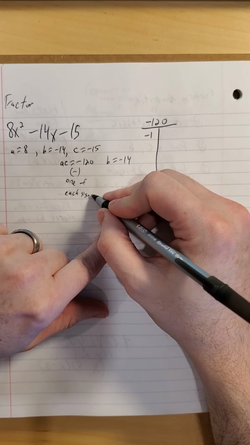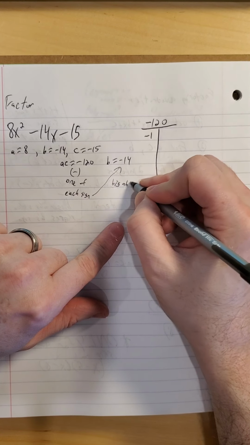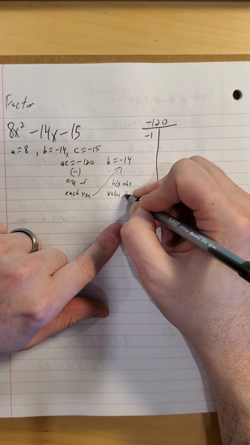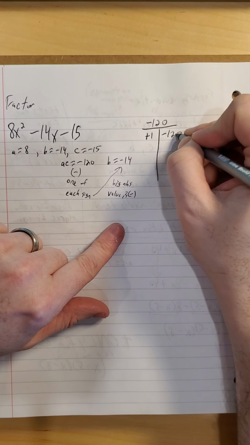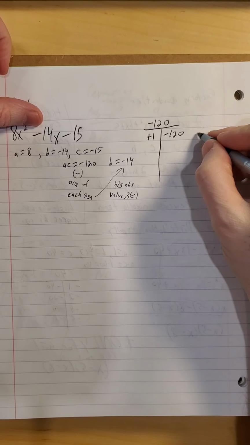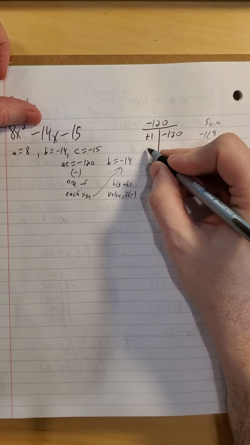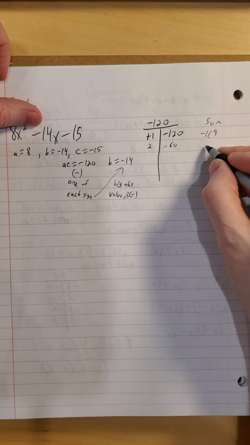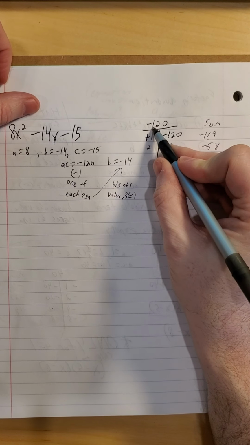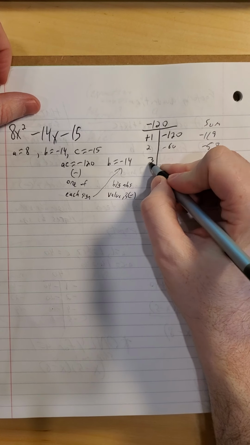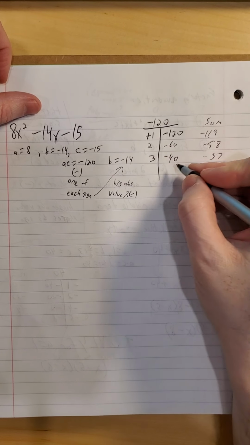The fact that B is a negative says that the big absolute value is negative. So this will be a positive 1 with a negative 120. Right product, wrong sum. Sum of negative 119. 2 and negative 60. We're getting closer. We're at negative 58 now. 3 is definitely a factor. 1 plus 2 plus 0 is 3. 3 goes into itself. So 3 and negative 40. Negative 37. So we're getting closer.